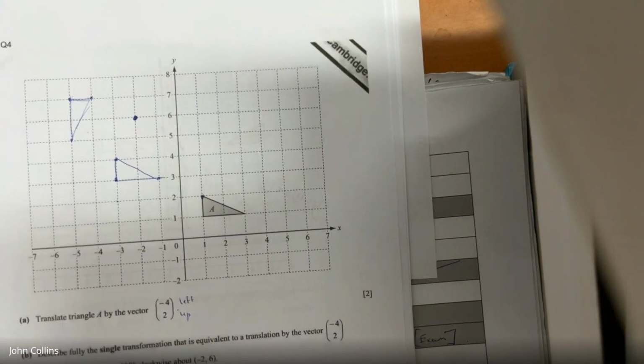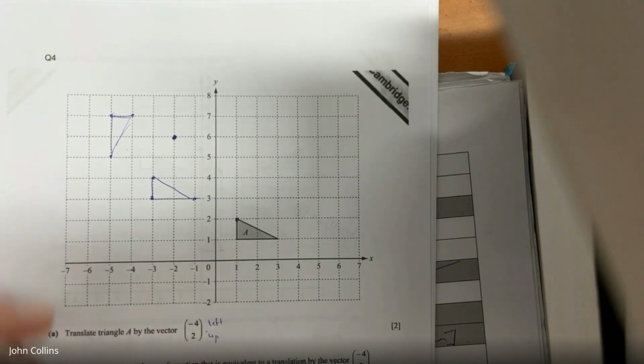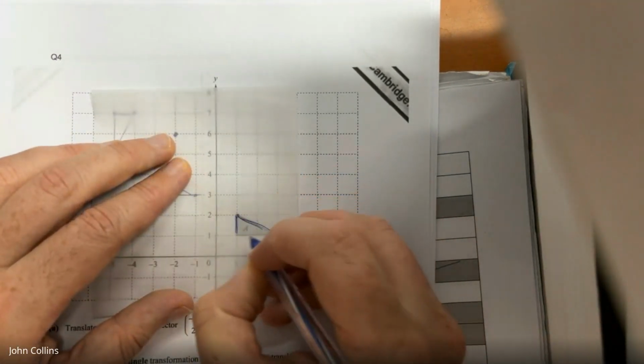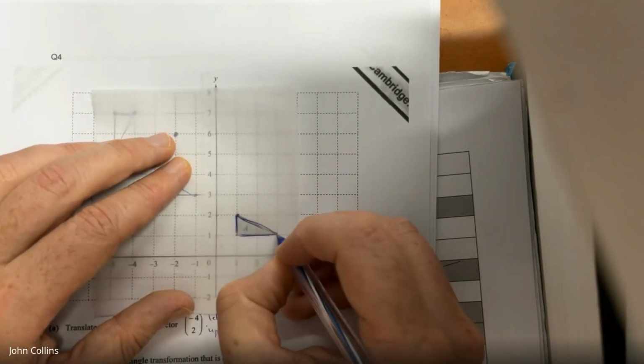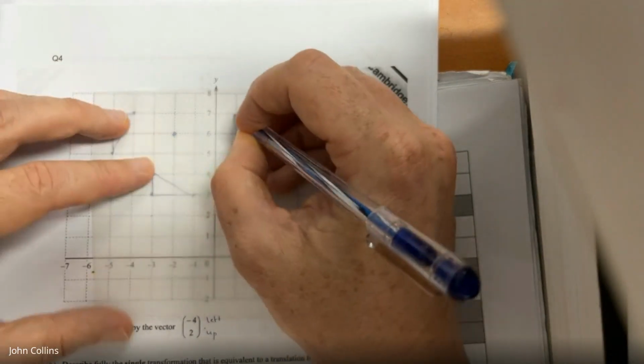Okay, so that's where it ends up. And how do I get from here to here? It looks like a rotation. Where's the center, you think? Let's have a look to see if it is a rotation. Let's get a clean piece of paper. 1, 7? Okay, that looks like it's right.